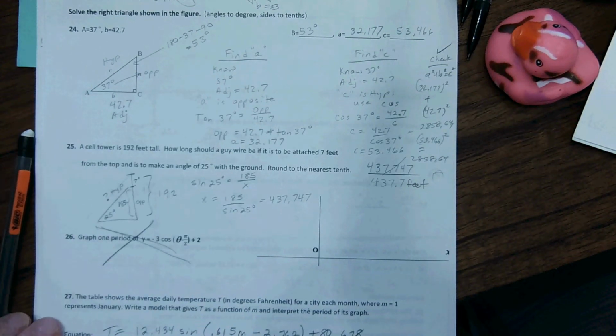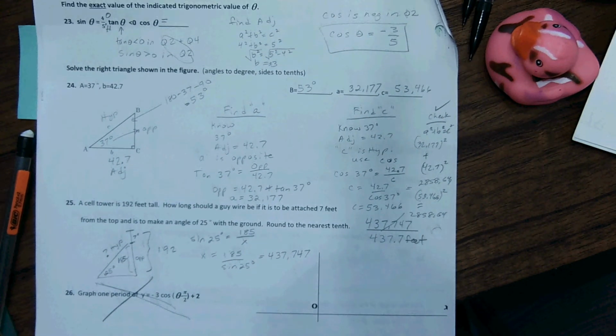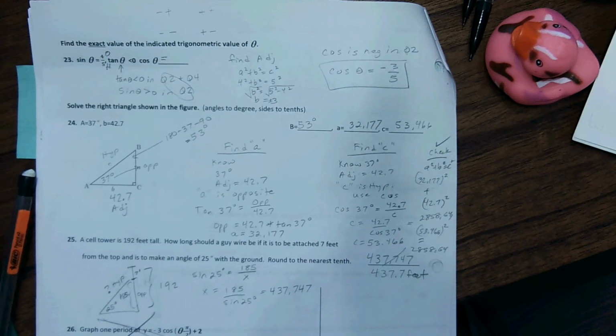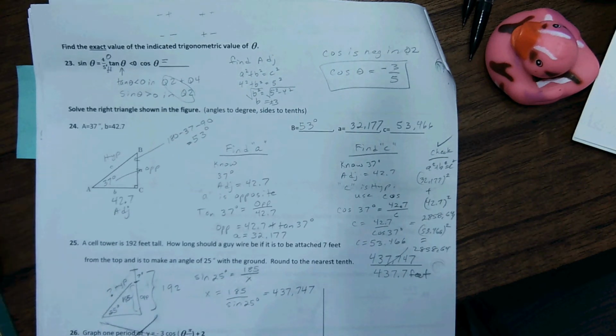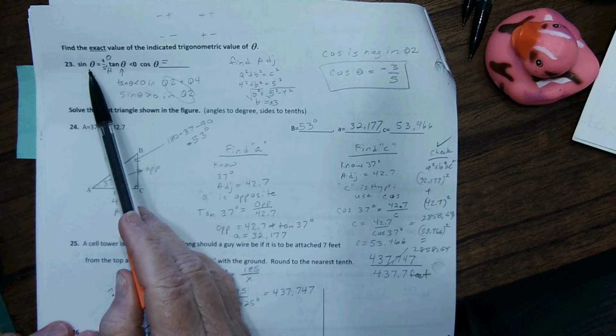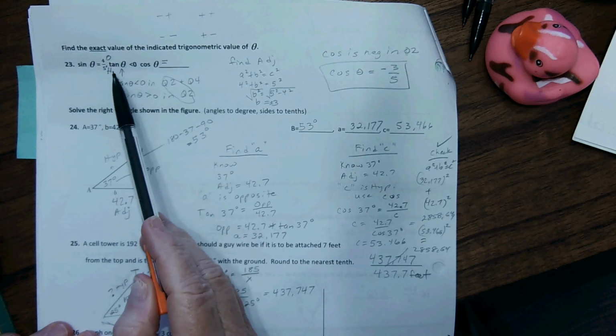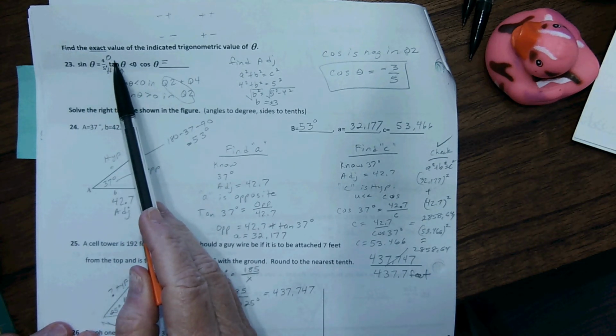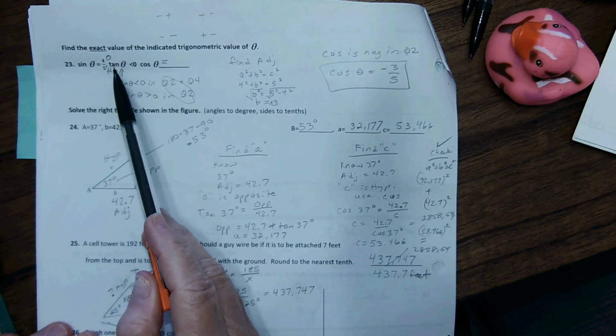Well, we've made it through the book. Here we go, page 30, the last page of our review. So find the exact value of the indicated trig function. I'm given the sine, and that is my opposite over hypotenuse, or I could also say it is my y value over my radius. We know that those are both the same.